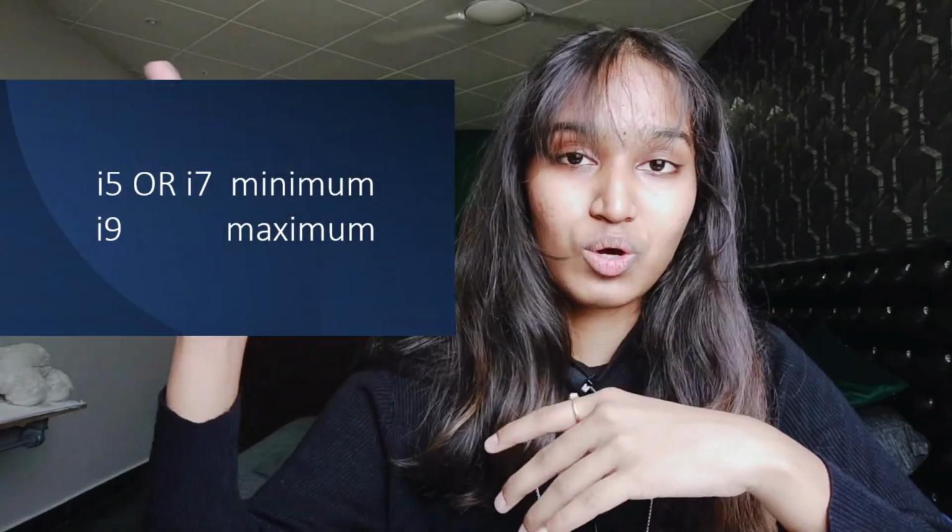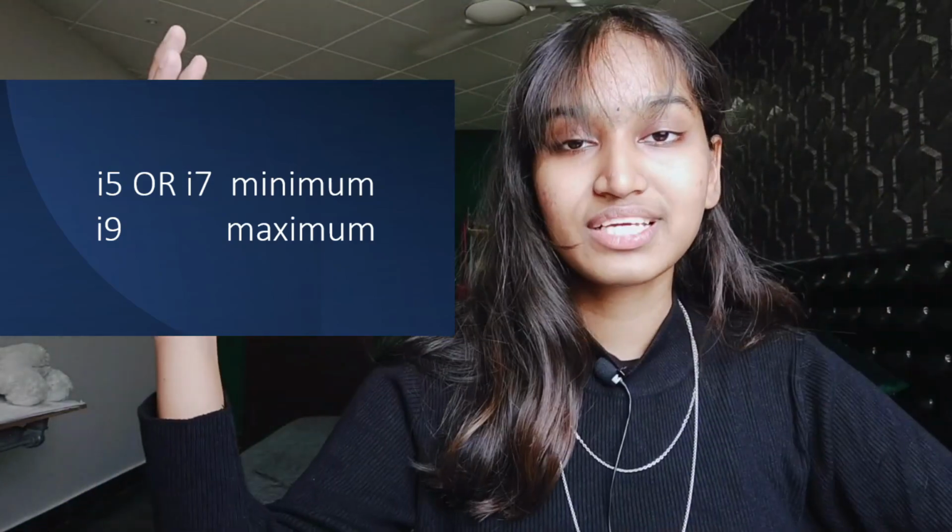Why am I not talking about i3? Because we cannot do a lot of multitasking, like we cannot run a lot of software if we have i3. i3 is for basic laptop models. So you should be looking for i5 or i7. So that is one check. That was it for the first point, which is the Core i5 and i7.